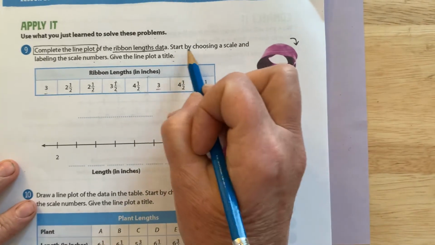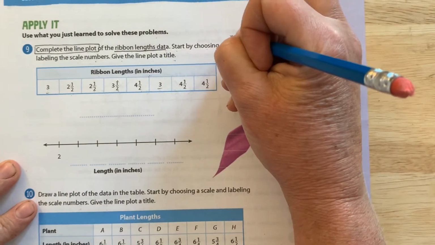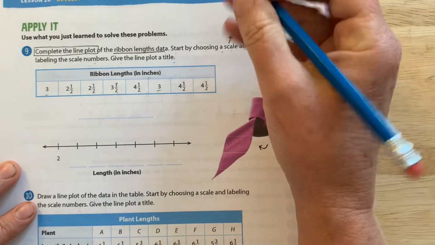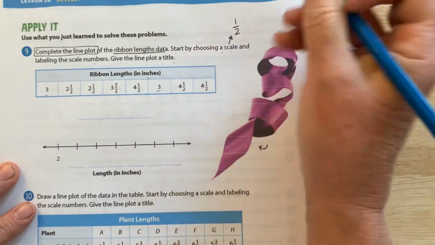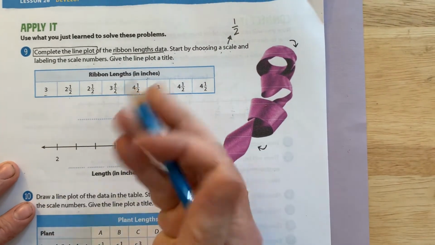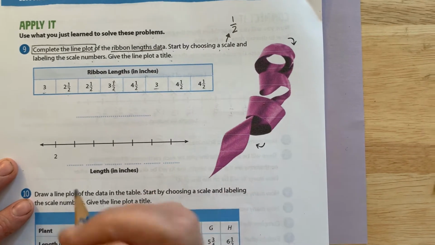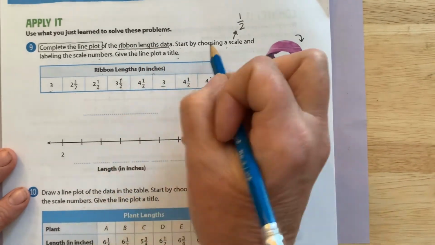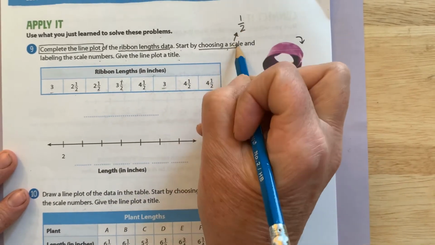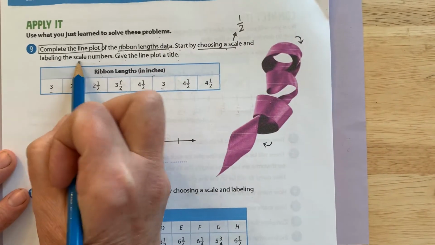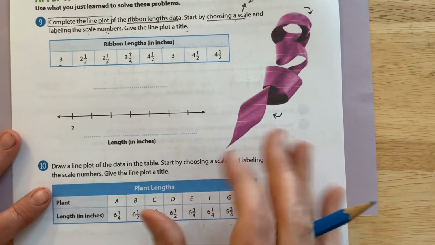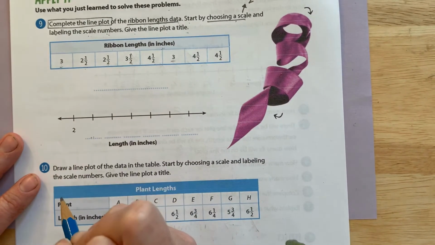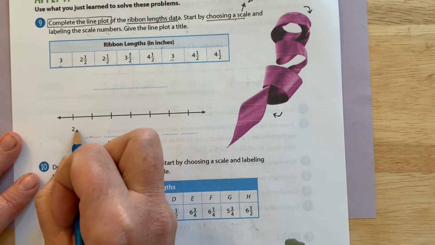So when it says start by choosing a scale, what can we count by? We can count by halves. We are going to count by halves because there are no quarters. So it would be silly to go to all that extra work when all we have are halves. Okay, so we chose a scale, 1/2, and label the scale numbers. Okay, so if they gave us 2 as our starting number, what is my next number? What are we counting by?